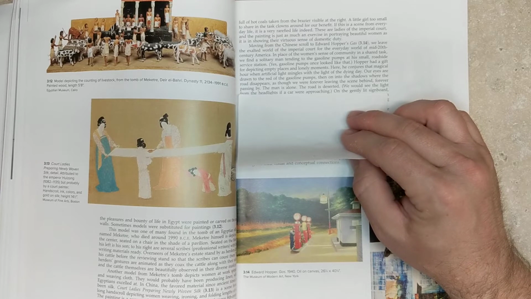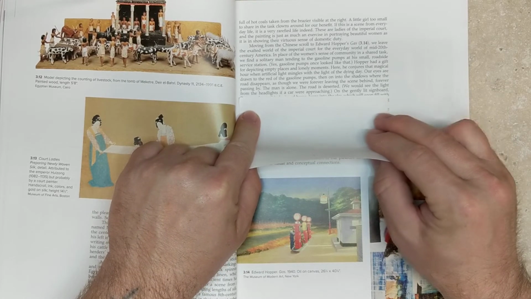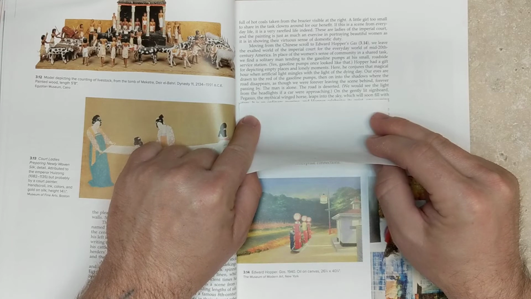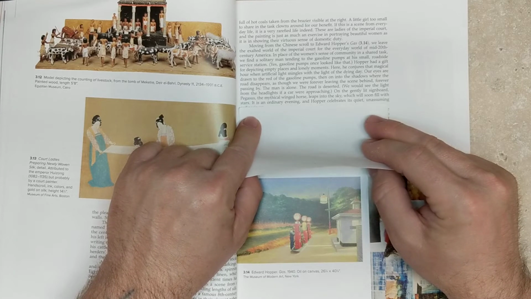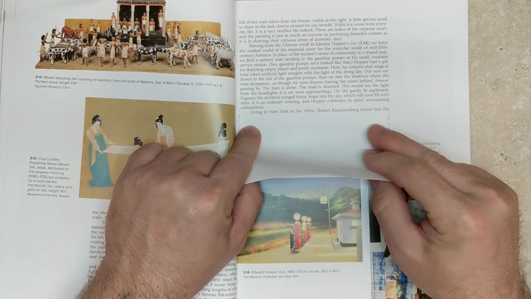The road is deserted. We would see the light from the headlights if a car were approaching. On the gently lit signboard, Pegasus, the mythical winged horse, leaps into the sky, which will soon fill with stars. It is an ordinary evening, and Hopper celebrates its quiet, unassuming ordinariness.